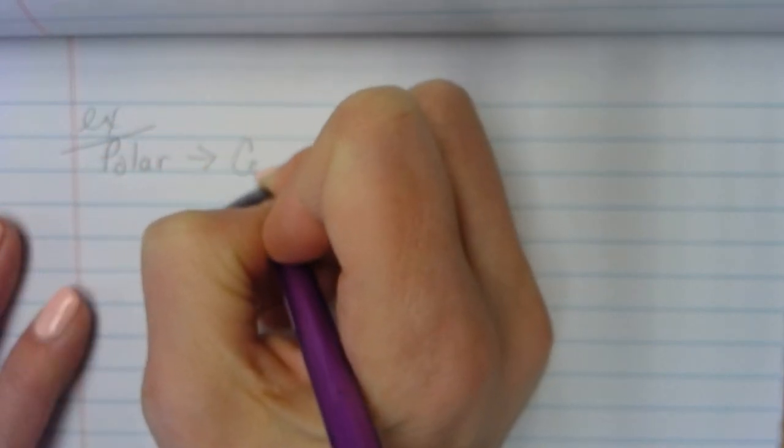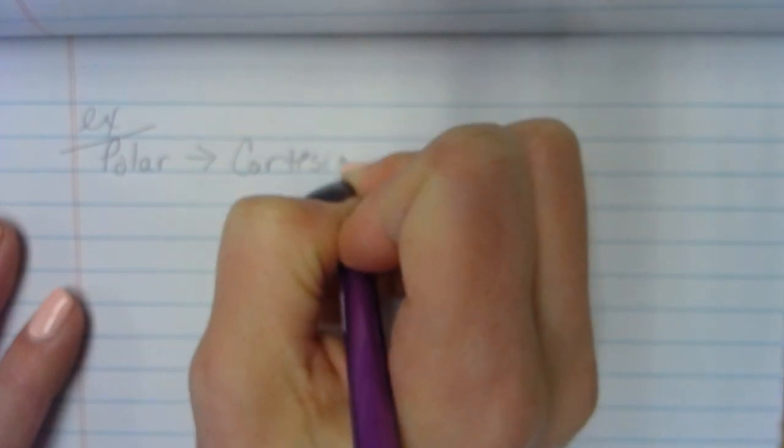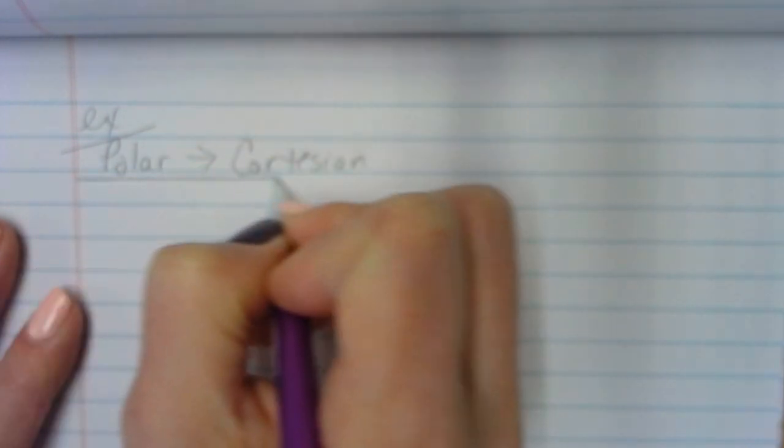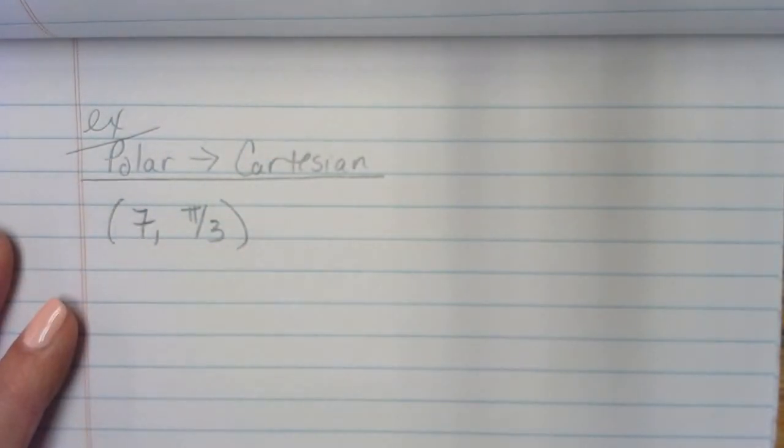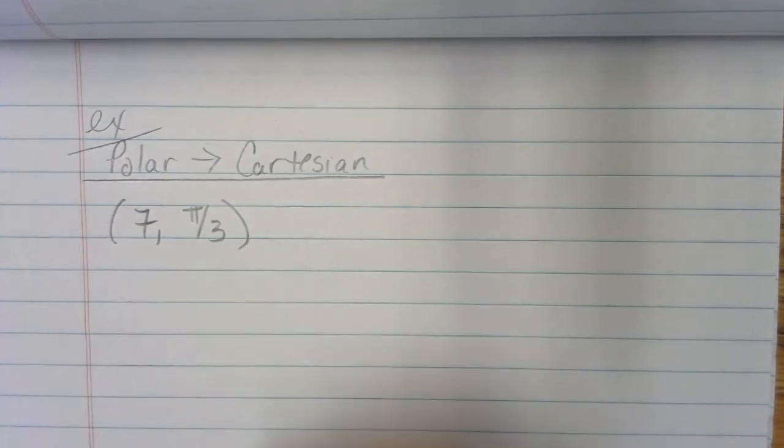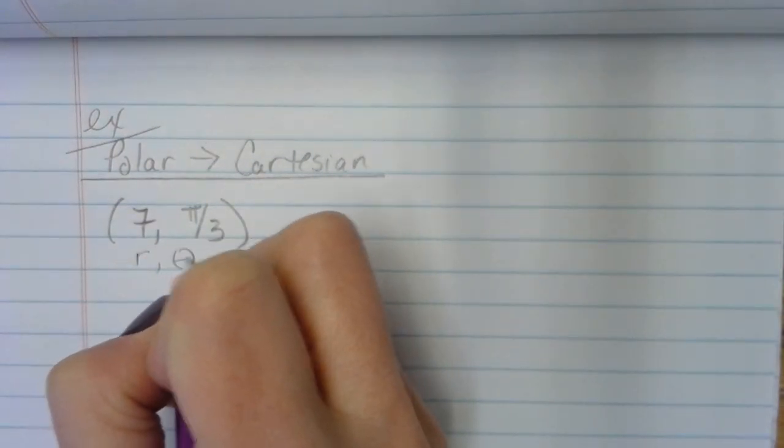So my examples. First, I'm going to go polar to Cartesian. If I'm given the polar coordinates 7, pi over 3, this is my r and this is my theta.